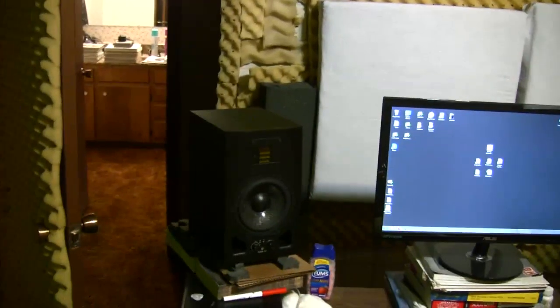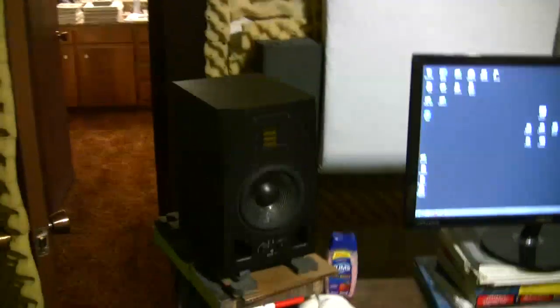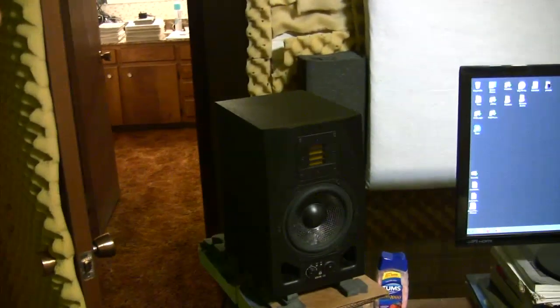Those bass frequencies are being multiplied because the ceiling is 8 feet from this speaker, so they're ricocheting up and down, and 8 feet just so happens to allow 70, 140, 280, and whatever double 280 is, 560. It allows them to multiply. So it's really loud, way louder than it should be.